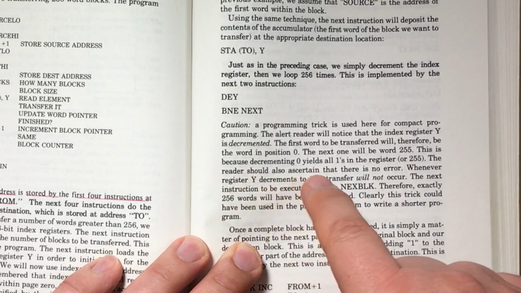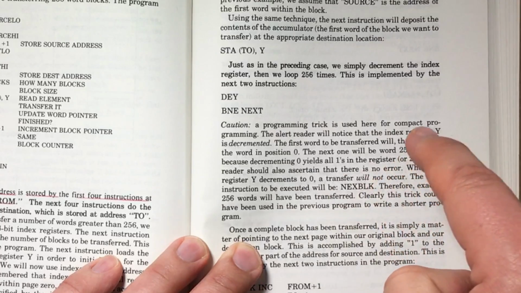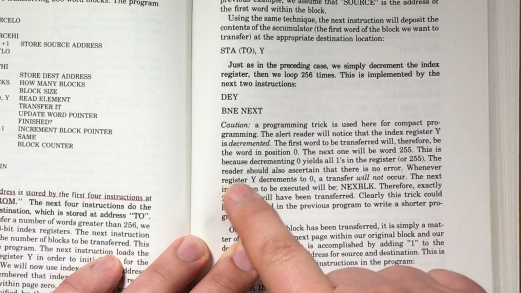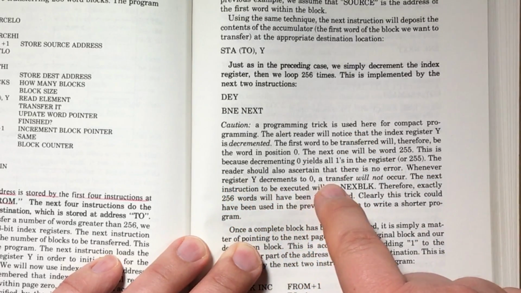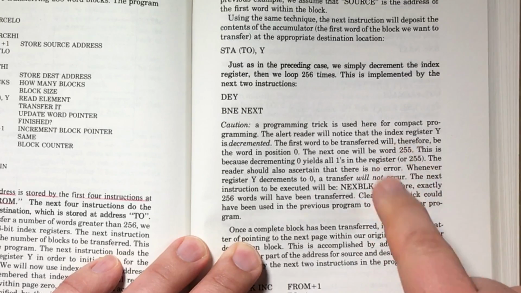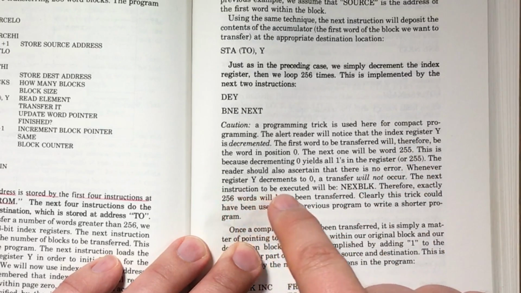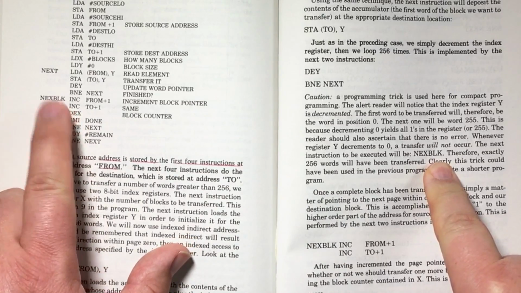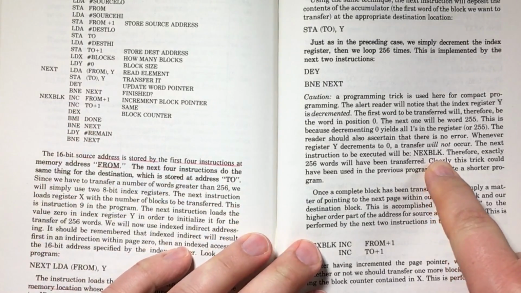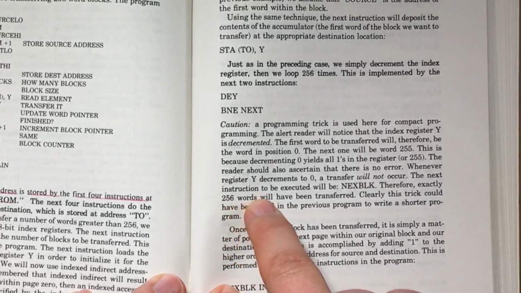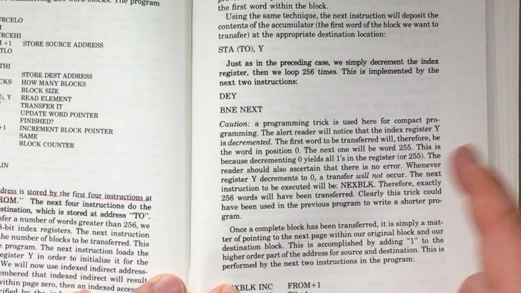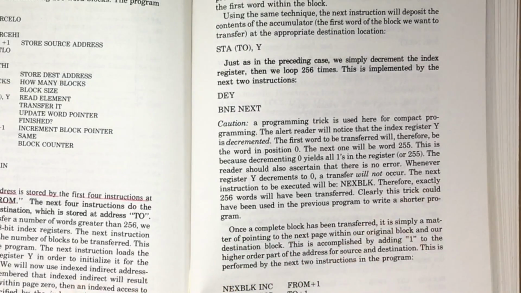The reader should also ascertain that there is no error. Okay, there's no error when it's a complete block. Whenever register Y decrements to 0, a transfer will not occur. Yes. The next instruction to be executed will be next block over here. Therefore, exactly 256 words will have been transferred. Clearly, this trick could have been used in the previous program to write a shorter program, sure.